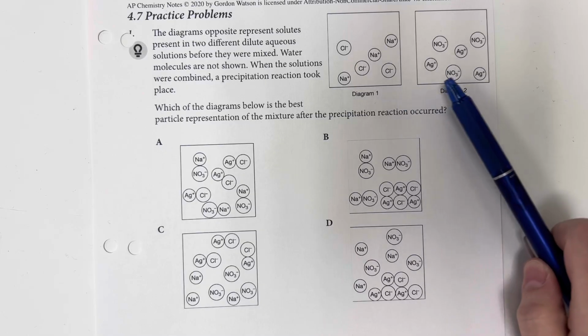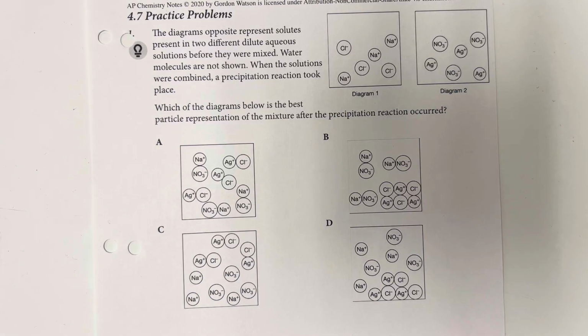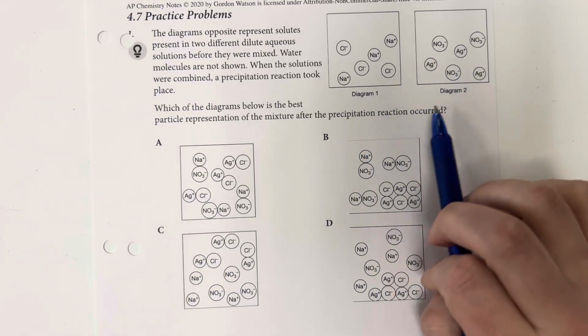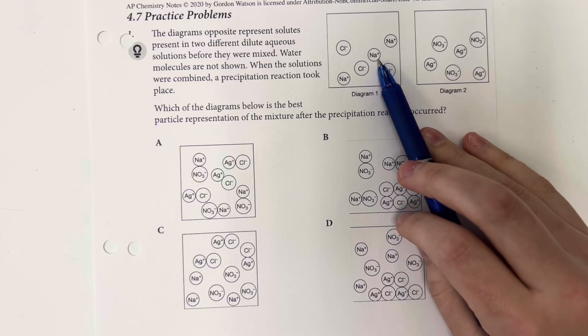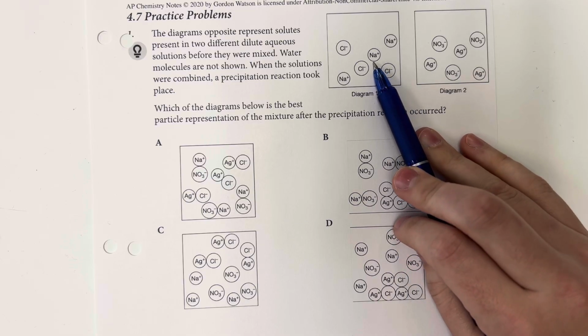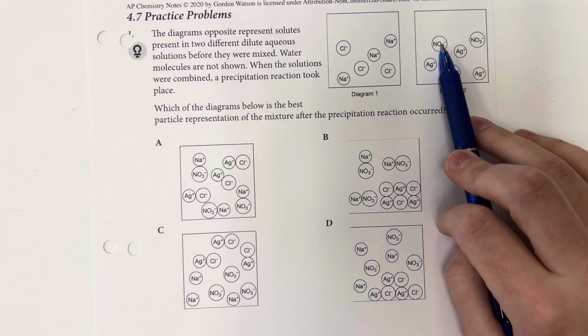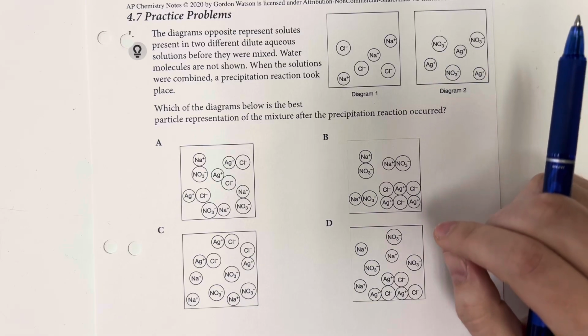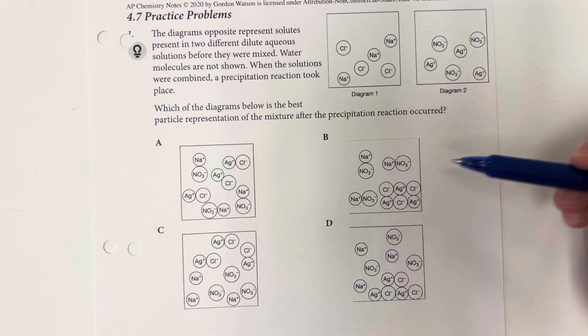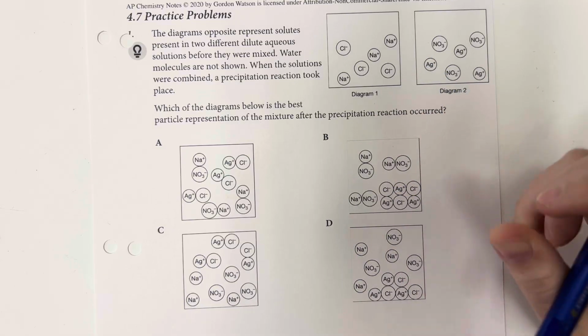So we have sodium chloride and silver nitrate here. When we mix these two together, we are going to precipitate out silver chloride. Sodium is an alkali metal, so those are always soluble, and nitrates are always soluble. So those should remain dissociated, not attached to anything, and we should have silver and chlorine together.